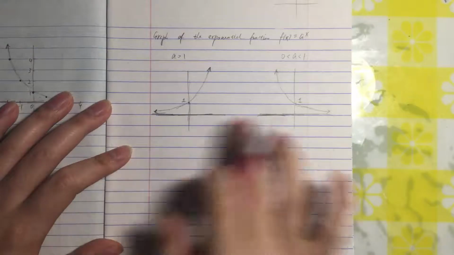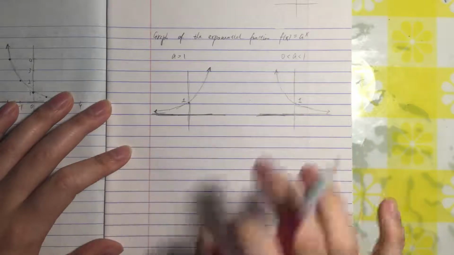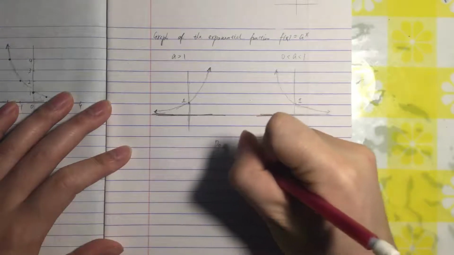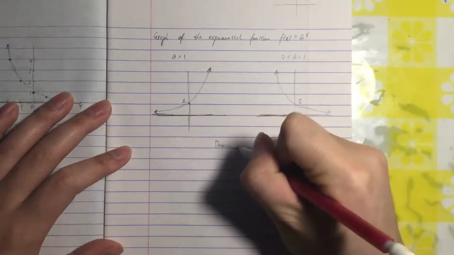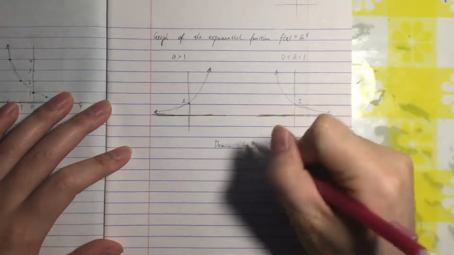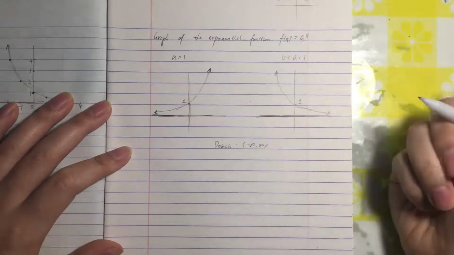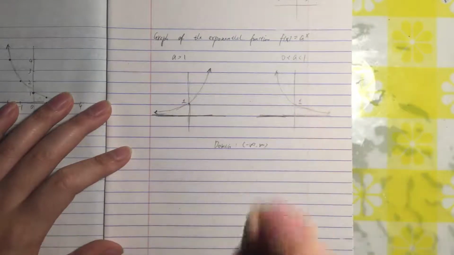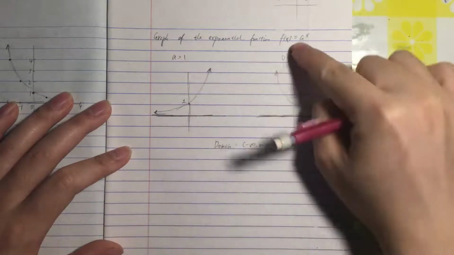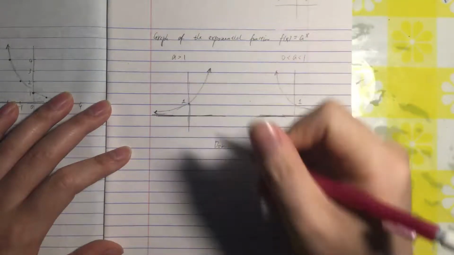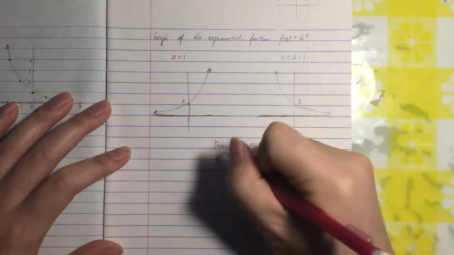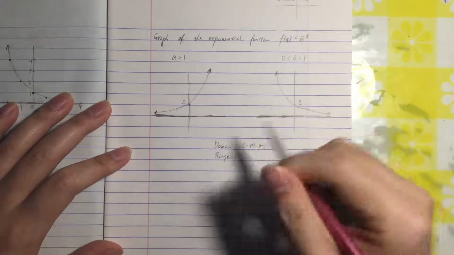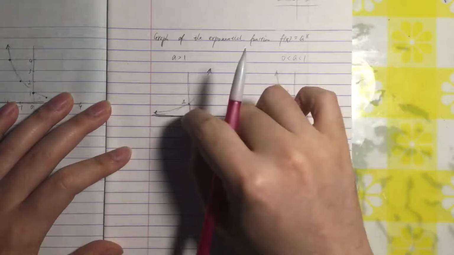Now, let's observe both graphs. We can see that in both graphs, their domain is always the set of all real numbers, which means all real numbers from negative infinity to infinity. How about their range? Since the entire graph in both graphs is above the x-axis, the range is from 0 to infinity, not including 0.